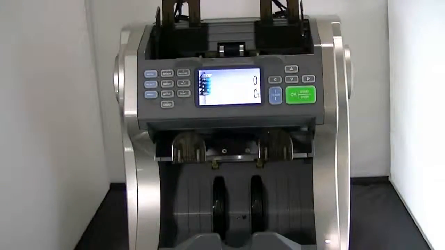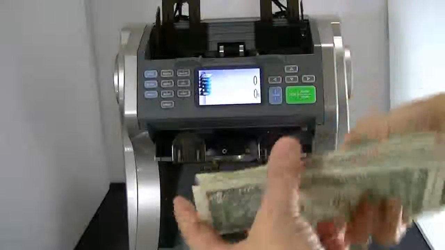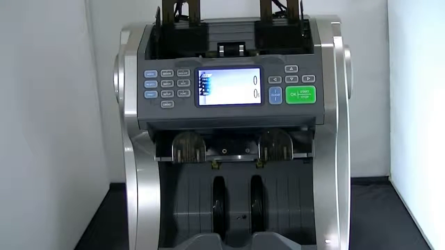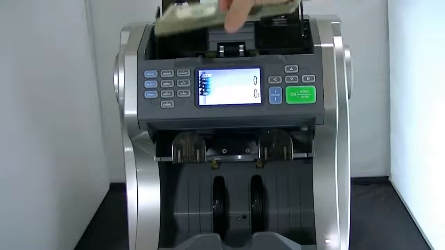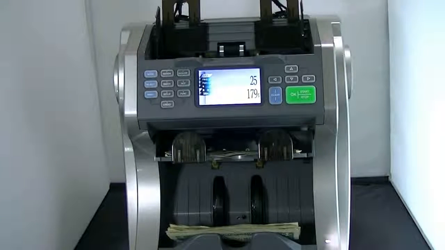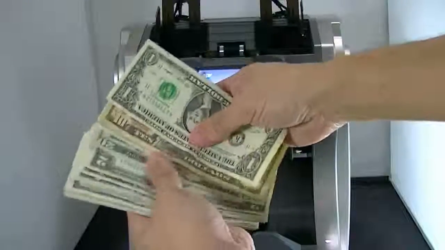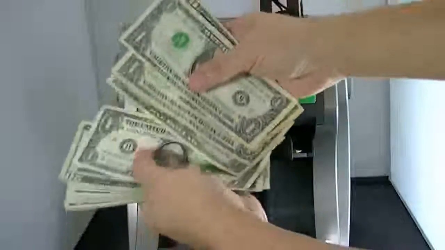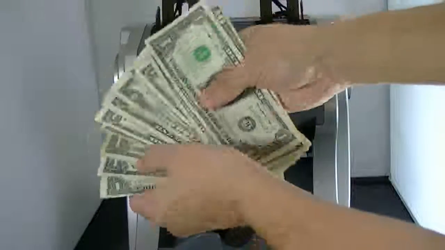Now let's do the facing. The facing mode will recognize the first bill on the hopper and the facing of that bill, and will keep all the rest of the bills in the same facing, and anything with a different facing will go to the reject pocket. As you can see, we separated out here all the same face, but a different orientation. It is all facing up, which we call face up.